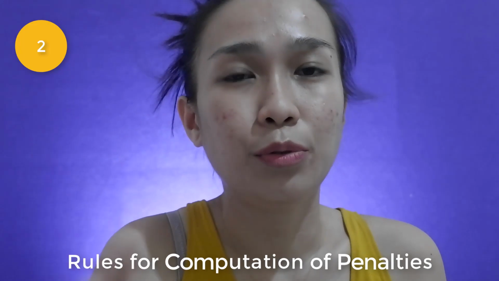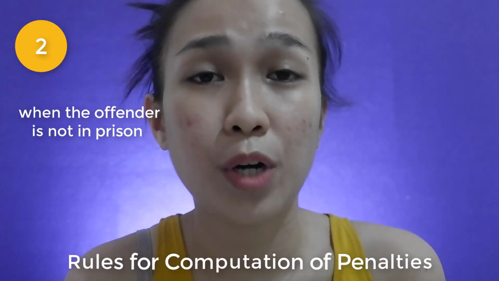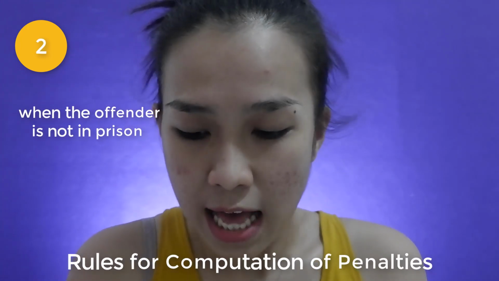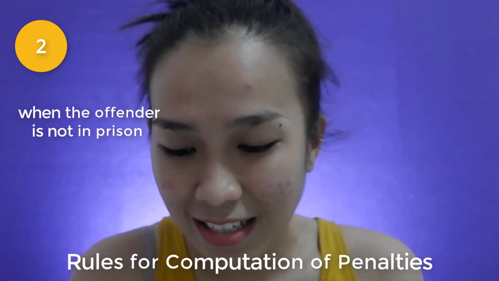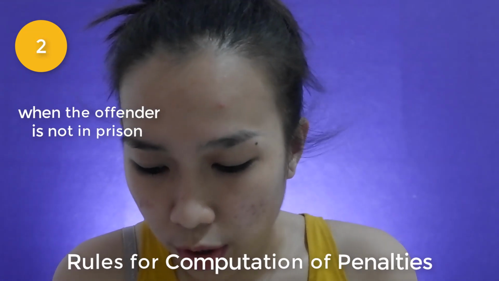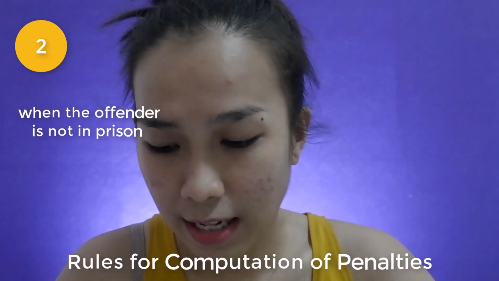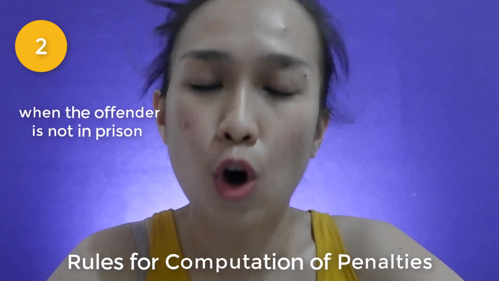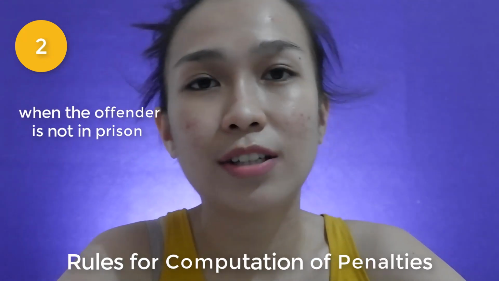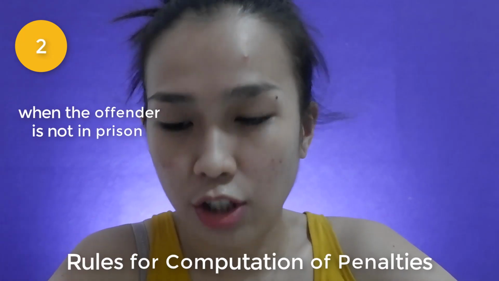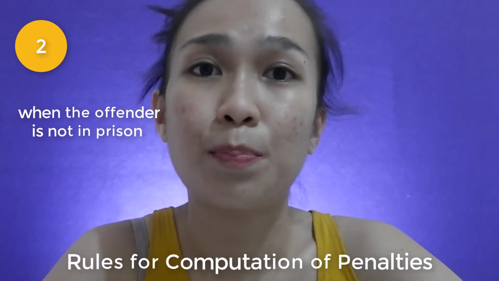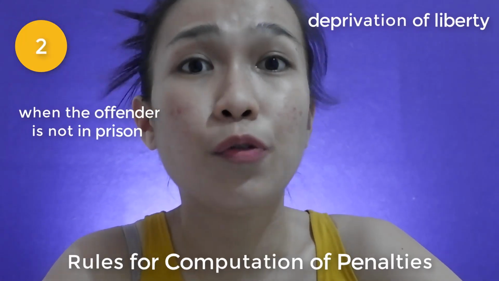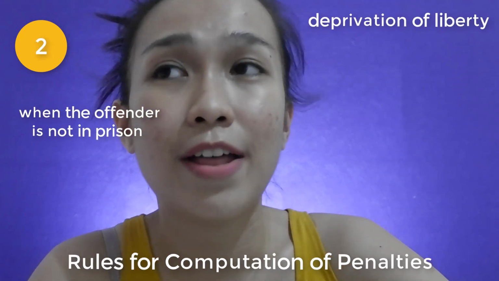Now, let's go to the second rule. When the offender is not in prison, the duration of penalty consisting in deprivation of liberty is from the day that the offender is placed at the disposal of judicial authorities for the enforcement of the penalties. So, eto guys is please take note na sa rule number 1 guys, we are talking temporary penalties. While sa rule number 2 guys, we are talking the duration of penalties consisting deprivation of liberty. Ito yung penalties guys na na-deprive talaga yung freedom mo or freedom ng isang offender or accused.